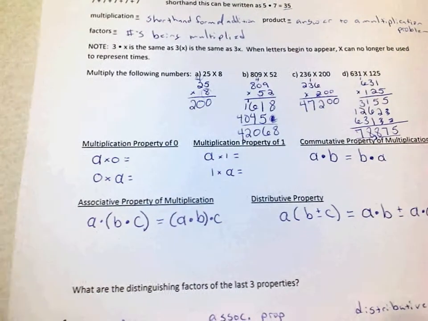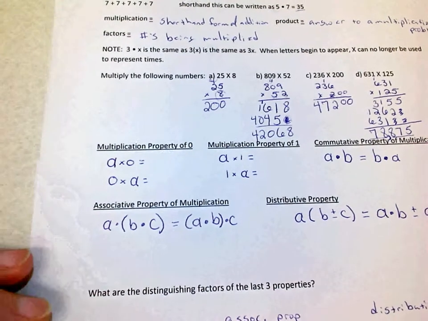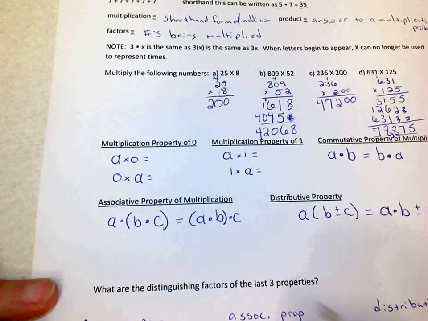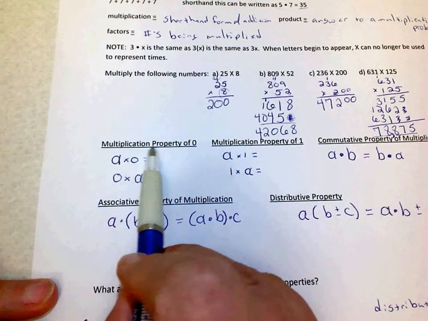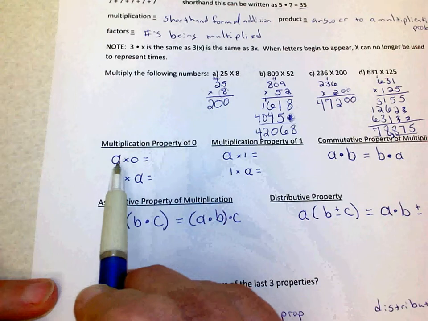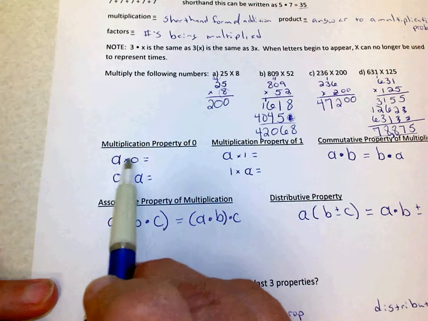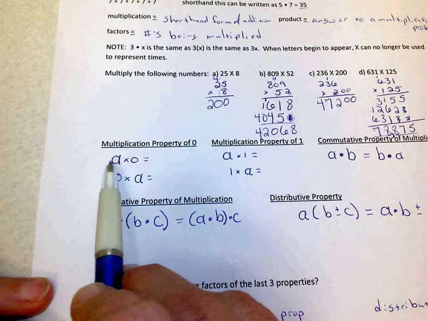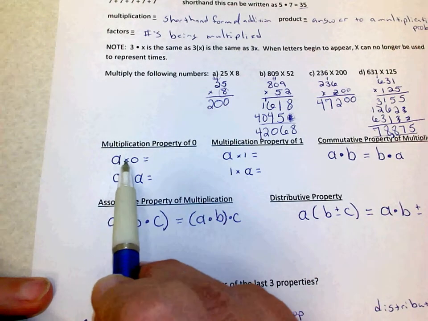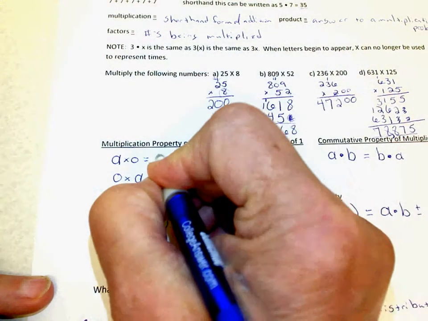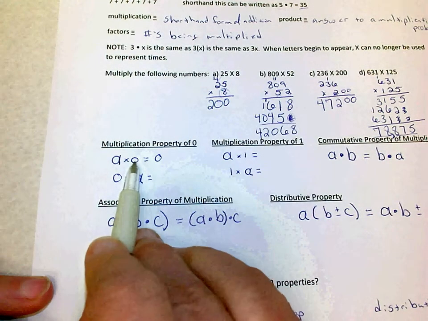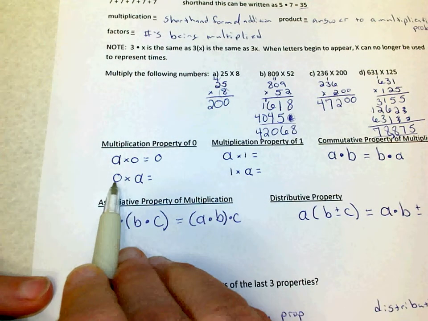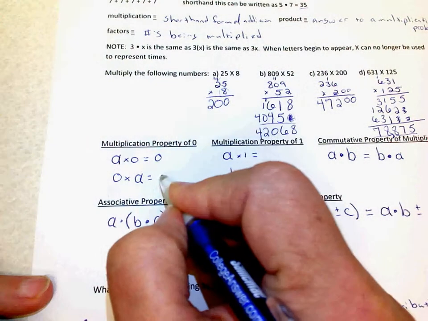And as you see, I've been writing stuff to shortcut our time. Now, the multiplication property of 0. Anything times 0, and the A is just any number. So any number times nothing is nothing. And it doesn't matter if the 0 comes at the end or at the beginning, it's still 0.